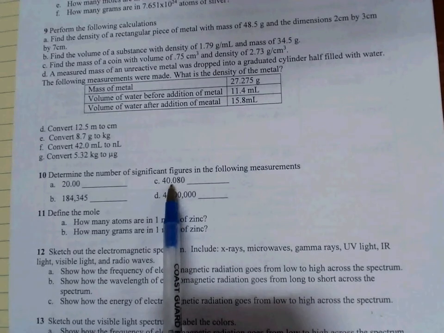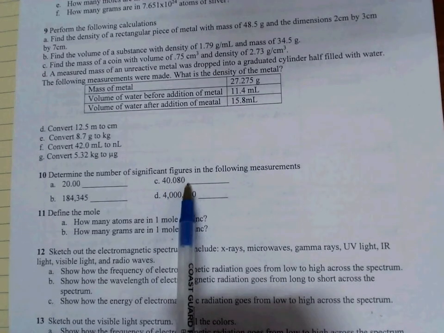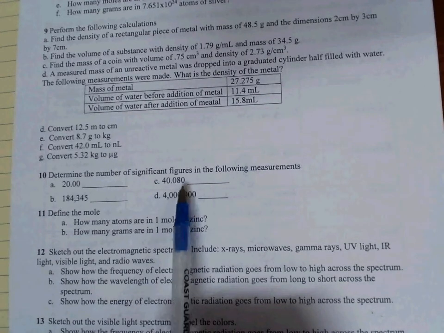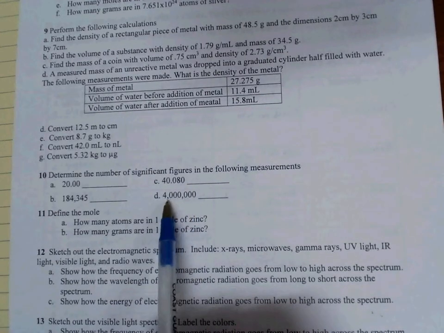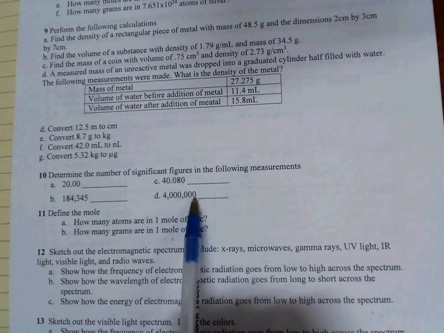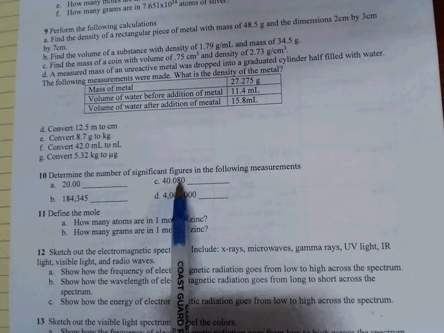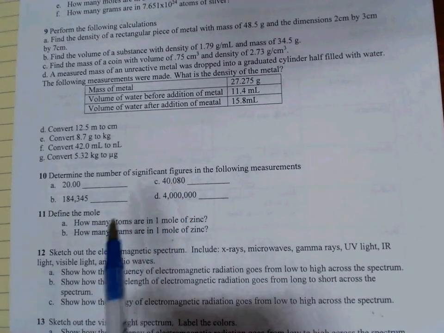In this problem, all the digits count, mainly because we have the decimal and the trailing zero would count. Here, I have trailing zeros, no decimal, so only the non-zero digit counts. So that's a 1. Oh, and sorry, here it was 5. 1, 2, 3, 4, 5.